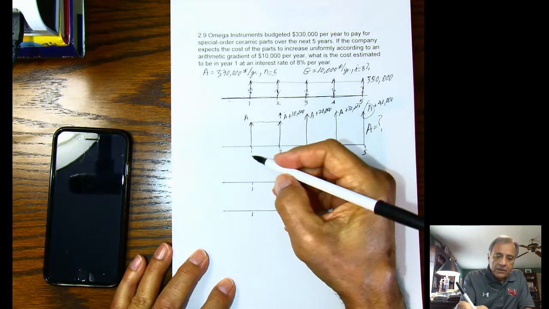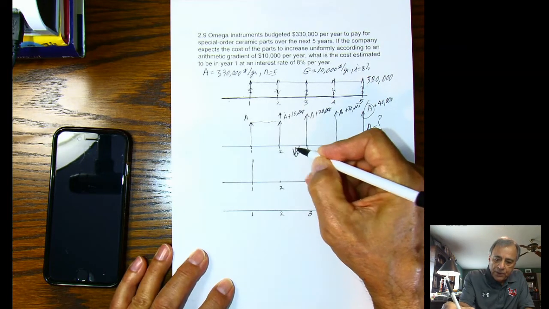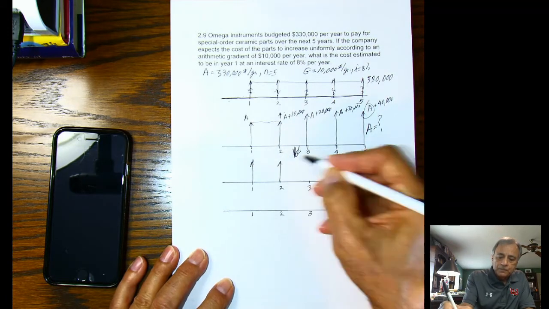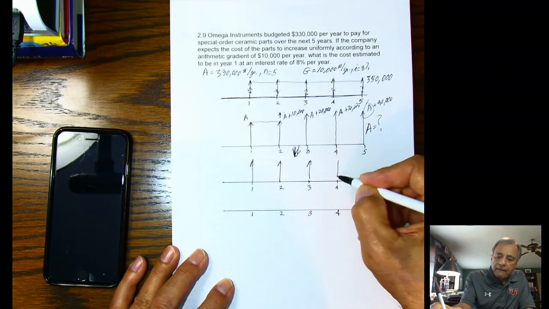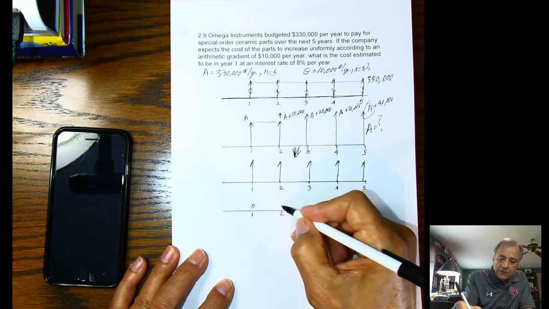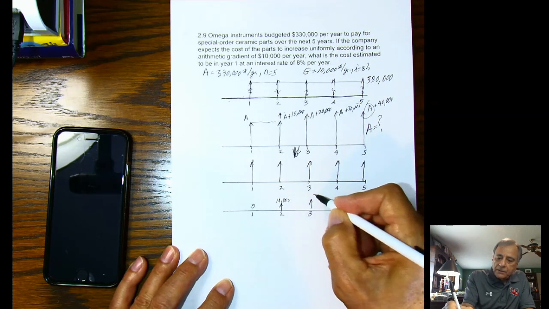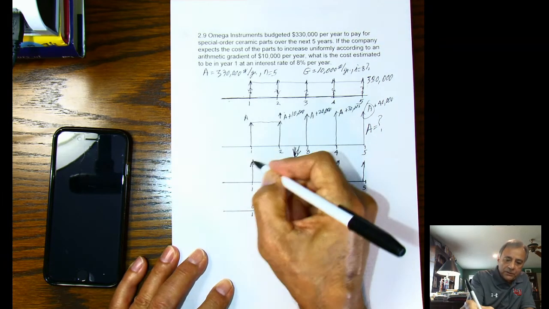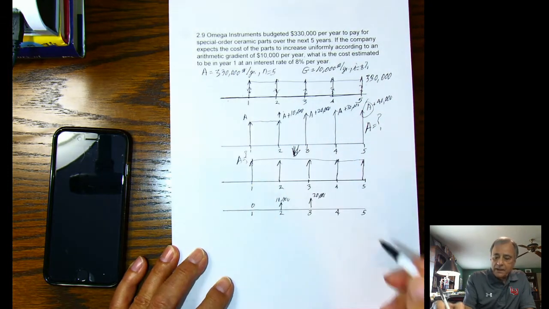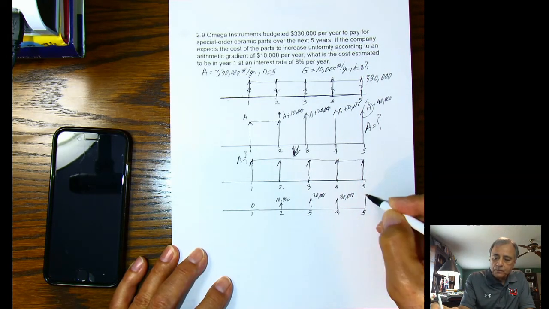If we partition this series into 2 parts, a uniform series of A amount, and then a gradient series, which starts at 0, 10,000, 20,000, 30,000, and finally 40,000. This uniform series here is A, and that's the unknown.